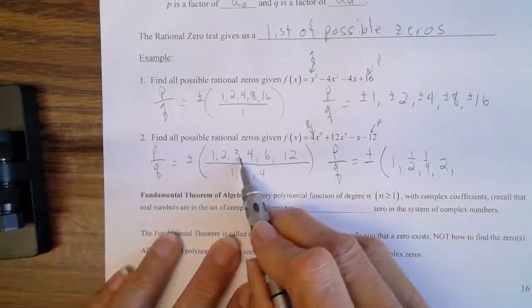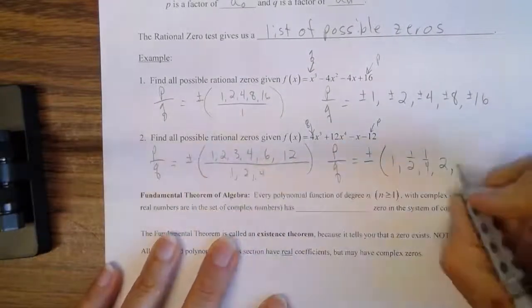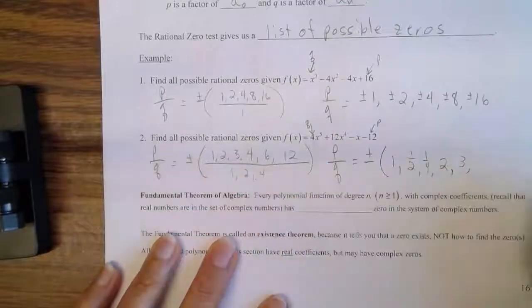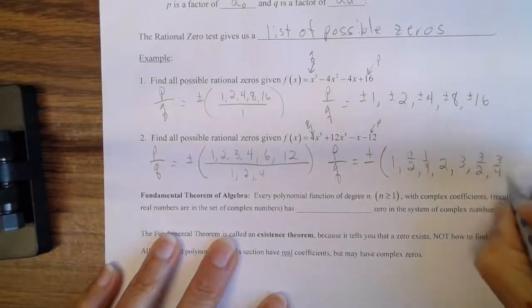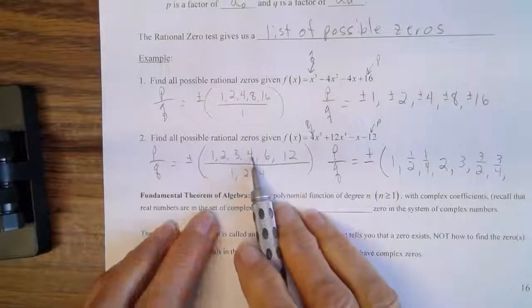Now I'm going to go over to the 3. 3 over 1 is 3. 3 over 2 is 3/2. And 3 over 4 is 3/4. Now we'll move over to the 4.